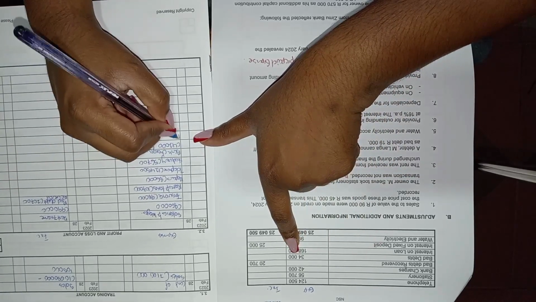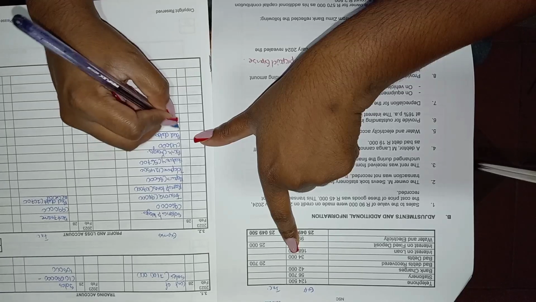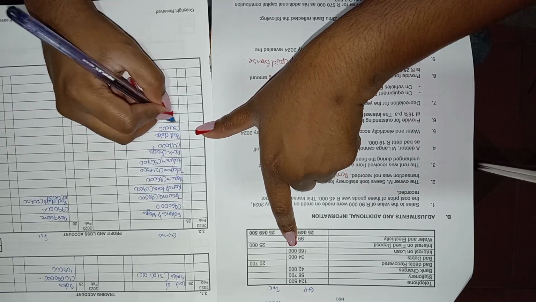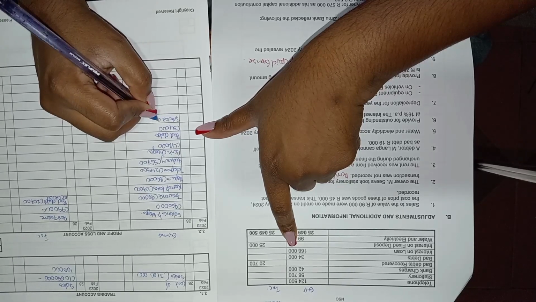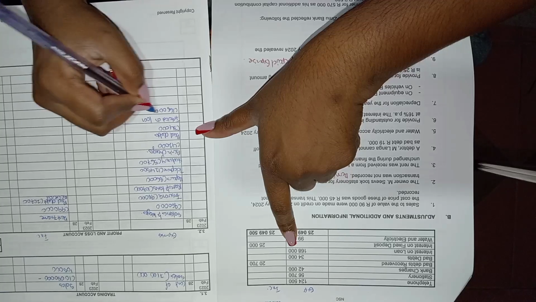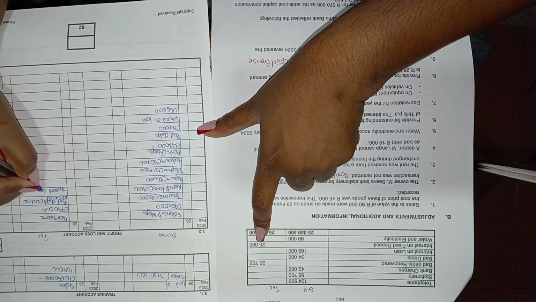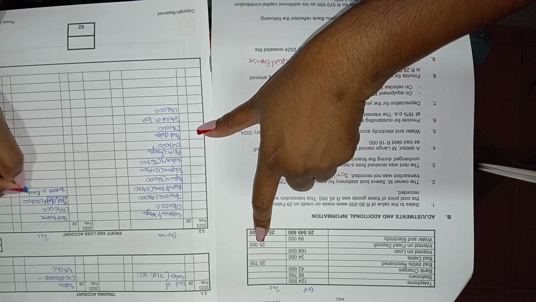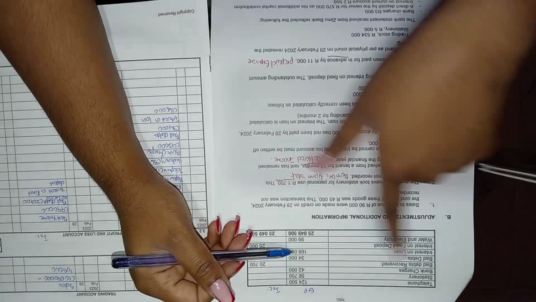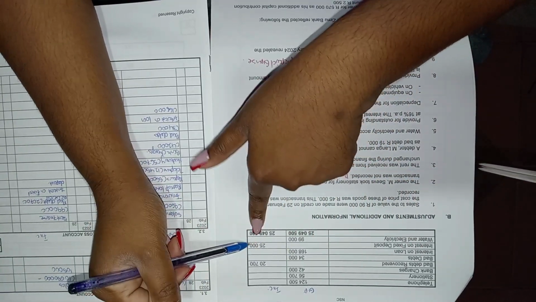Bad debts, interest on loan, interest on fixed deposit. Something to note is that interest on loan is an interest expense, but interest on fixed deposit is an interest income.